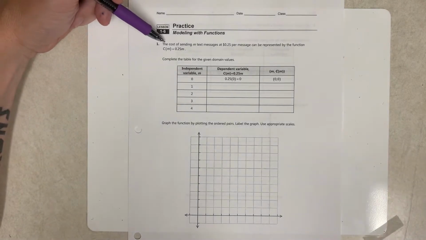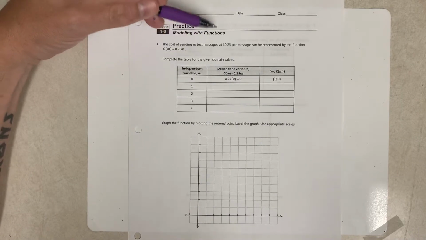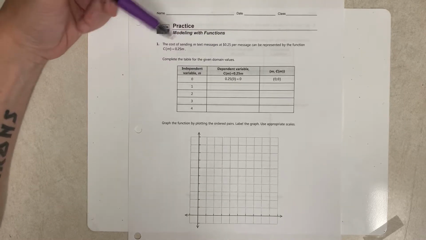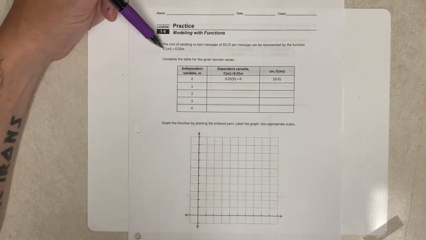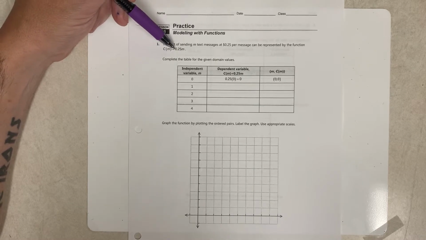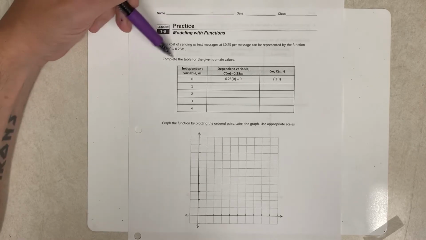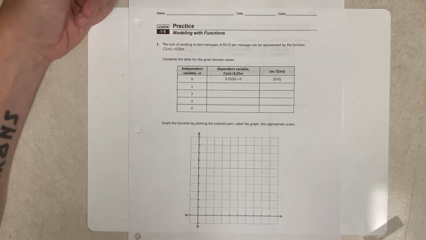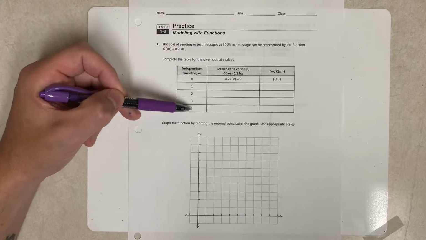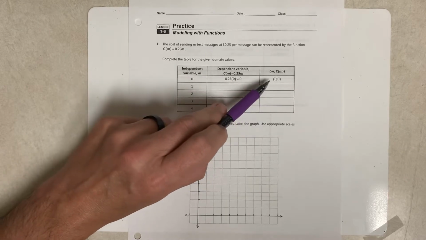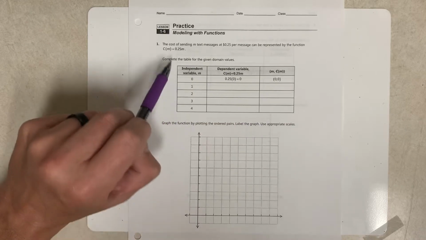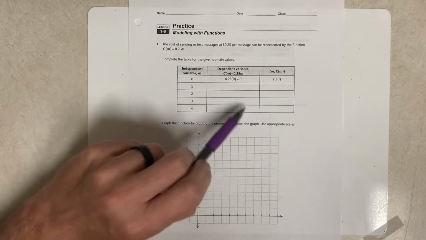All right, so problem number one says the cost of sending M text messages at $0.25, which is 25 cents, per message can be represented by the function C of M, and C probably stands for cost. That's function notation. C of M, M would probably be messages, equals 0.25 M. So we're giving you the function here. It says to complete the table for the given domain values. So we have our domain over here for the independent variable, and over here we have the ordered pair that's going to be created when we plug in these numbers for our function notation. So we're going to do that in the middle part.